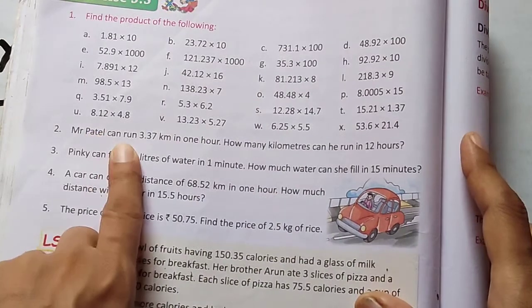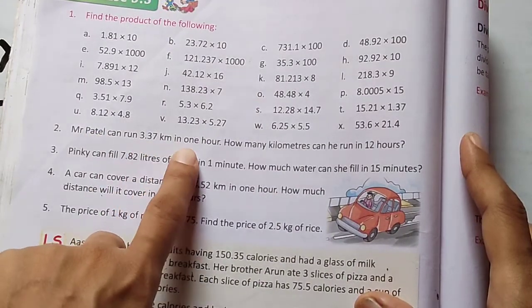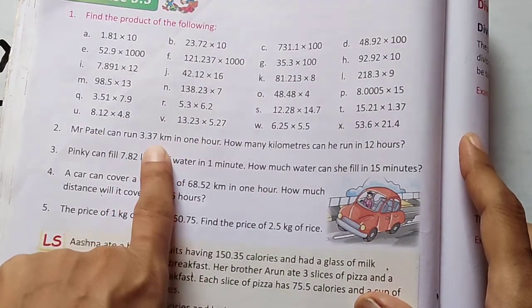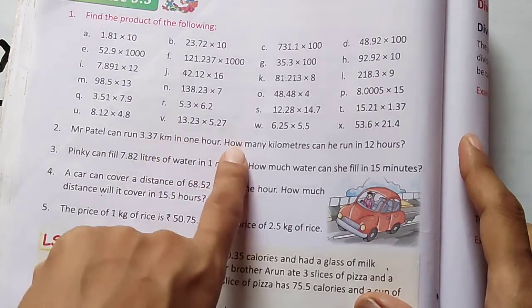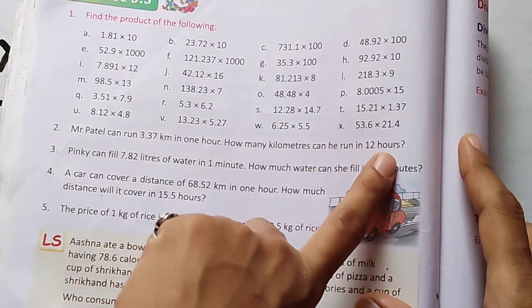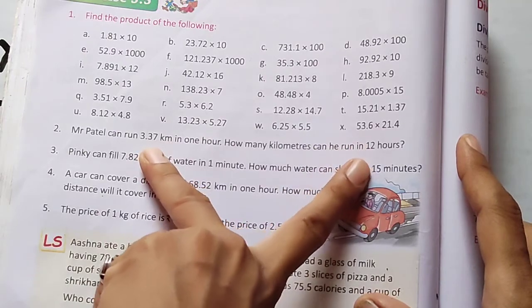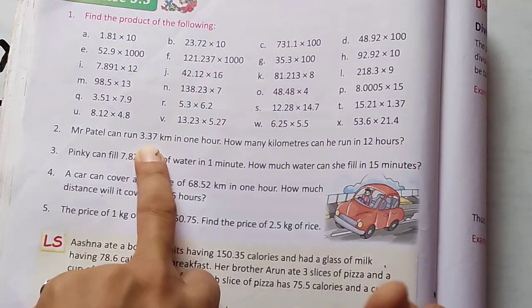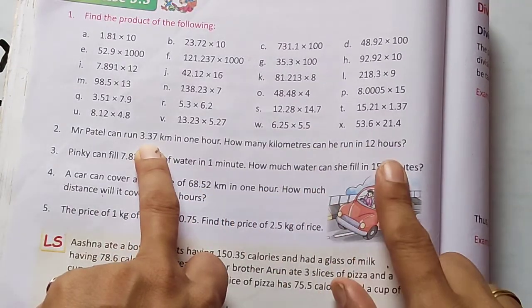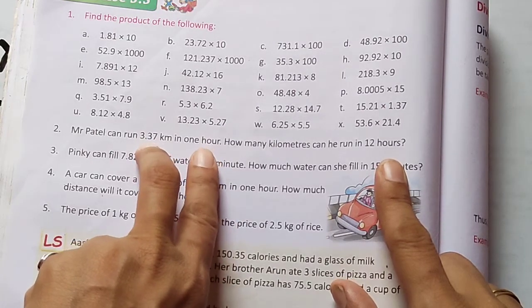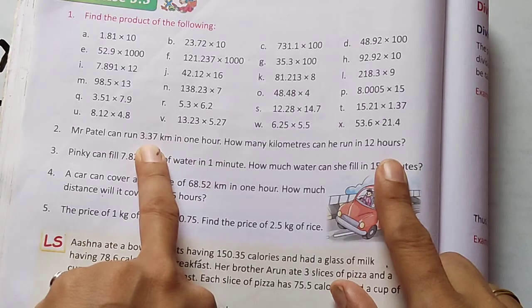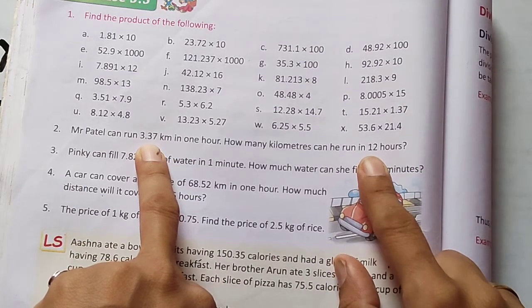Here, Mr. Patel can run 3.37 kilometers in 1 hour. In 1 hour how many kilometers? 3.37. So how many kilometers can he run in 12 hours? So here you have to multiply these two numbers. In 1 hour this much distance. So in 12 hours how much distance? You have to find it by multiplying these two numbers.